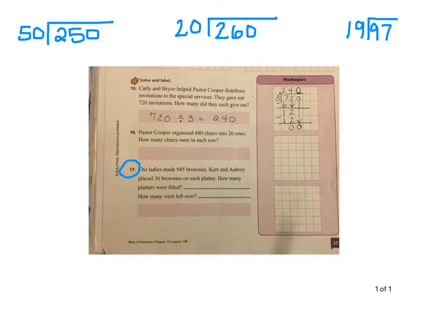So starting with 50 into 250. Now remember, if we have zeros on both, we can pretend as if they're not there. So we're going to imagine they're gone. And we look at the 5 and the 25. How many times does 5 go into 25? Good, 5 times.